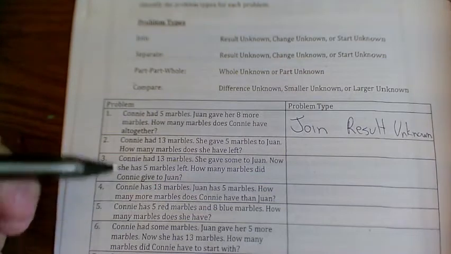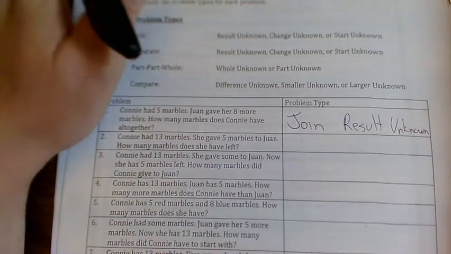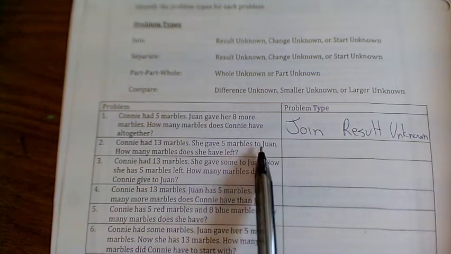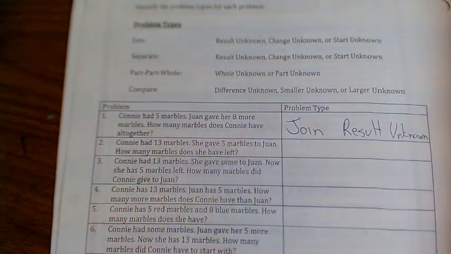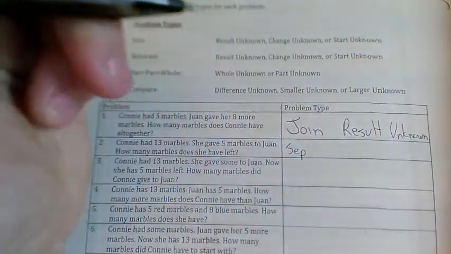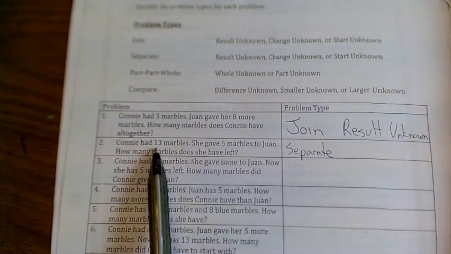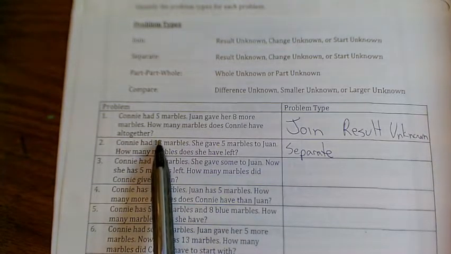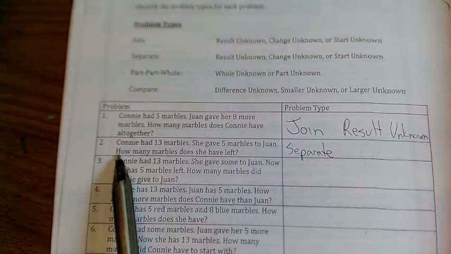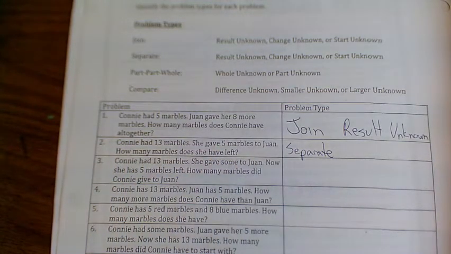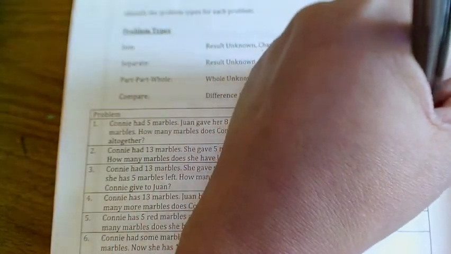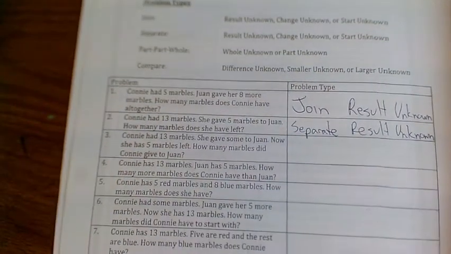Okay. For number 2, Connie had 13 marbles. She gave 5 marbles to Juan. So if she is giving away marbles, that should tip you off that it is a separate problem. And then what do we not know? Do we know what she started with? Yes. Do we know how it's changing? Yes, she gave 5 away. So we are looking for the difference or the end result. So again, result unknown. Okay. Oh, and let me check these off as we do them. Let's see, so separate result. All right.